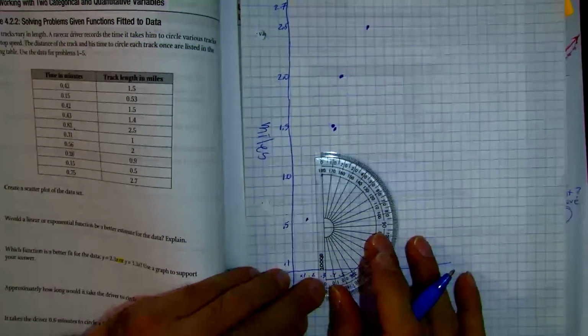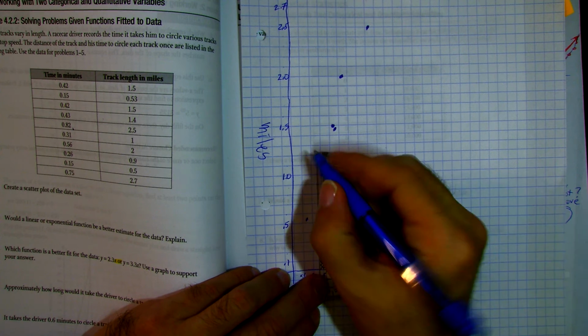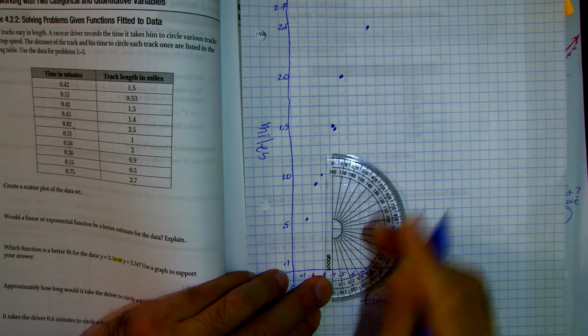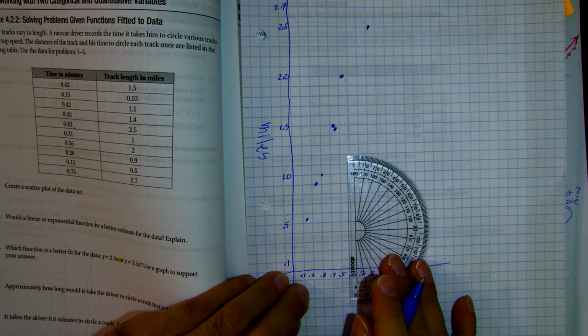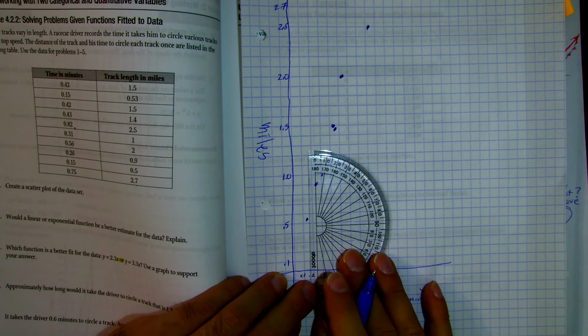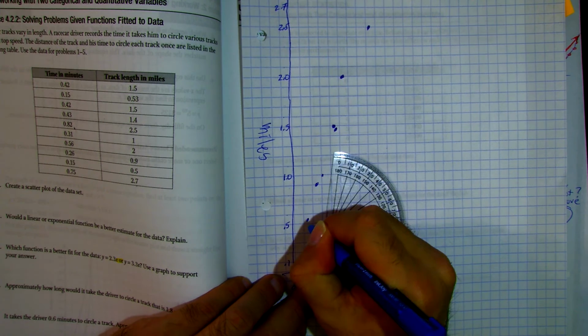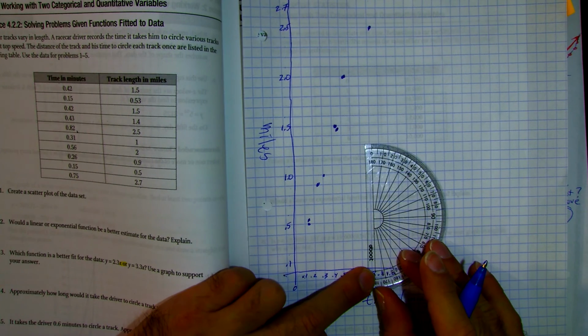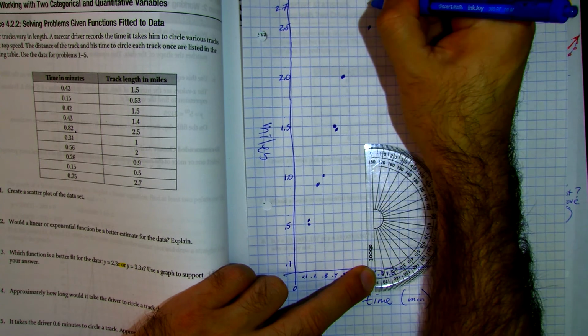0.26 and 0.9. And if you're just like, man, I am not doing all that, this took me about 2 minutes when I'm done. 0.15 and 0.5, okay, right here. And 0.75 and 2.7. This one's the one that's way the heck up here.